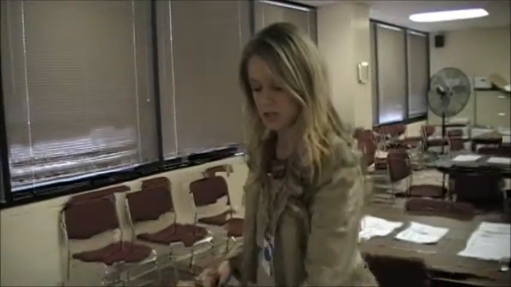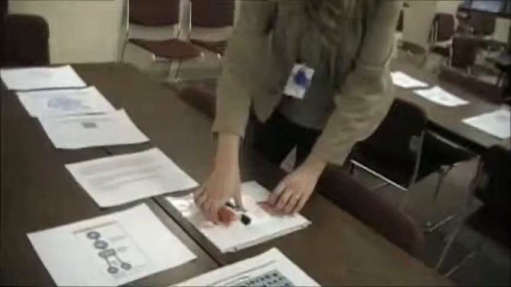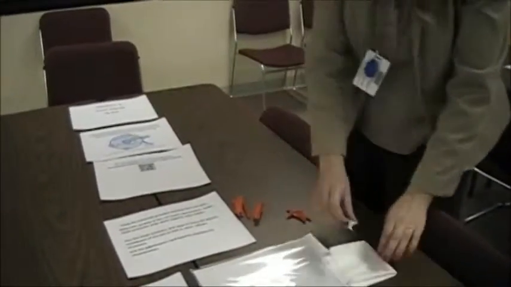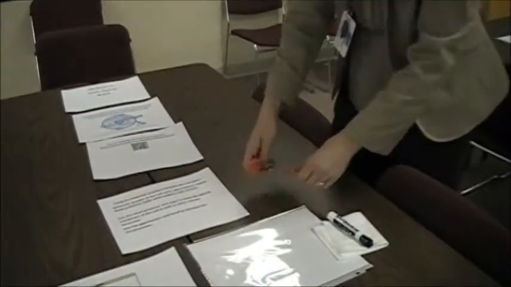It's really informational. And then next, what I'd like for them to do is actually manipulate some models and the stages of mitosis. So giving them the materials here of a sheet protector with just white paper inside, an Expo marker with something to clean it with, and some pipe cleaners.